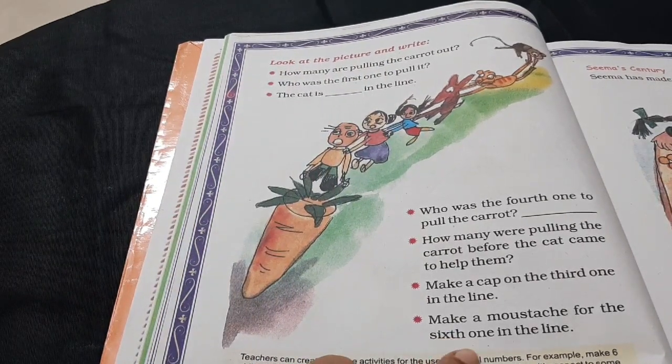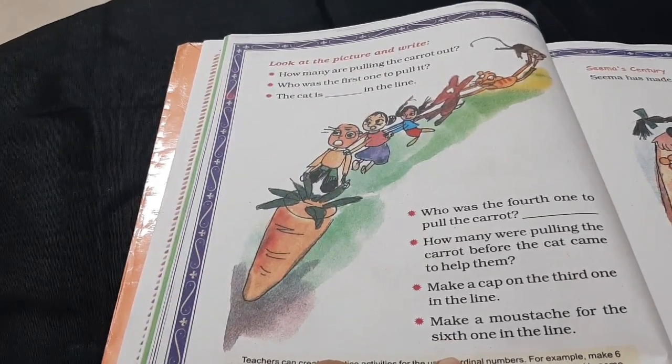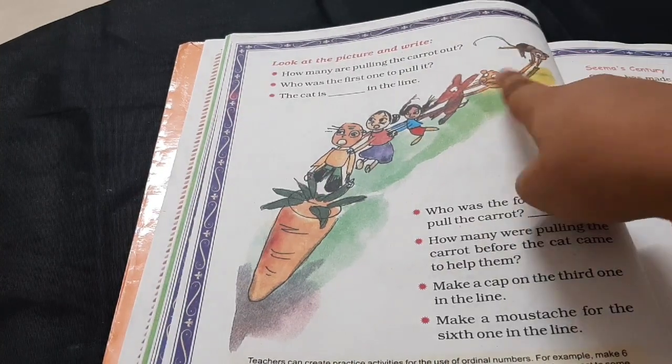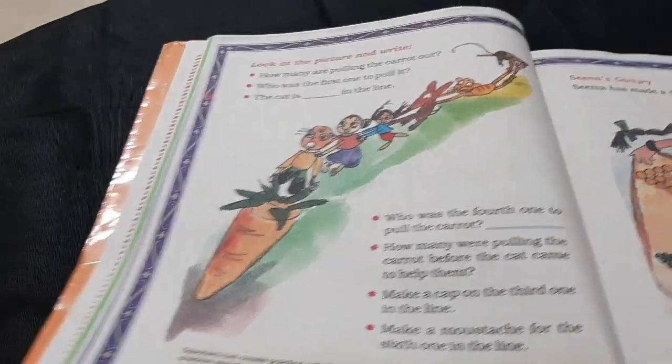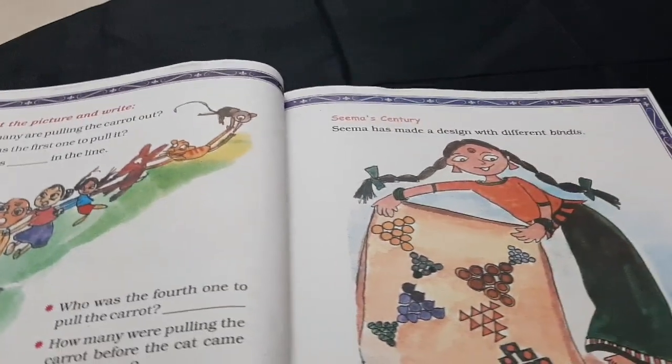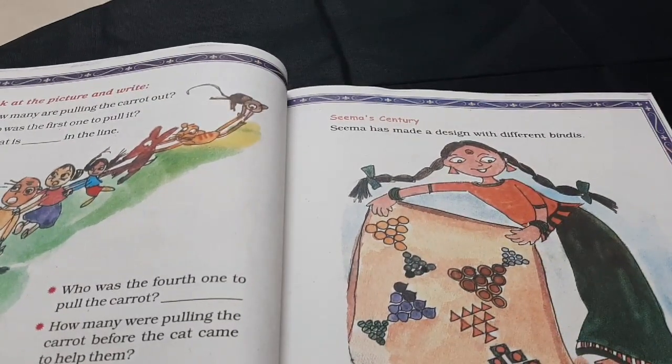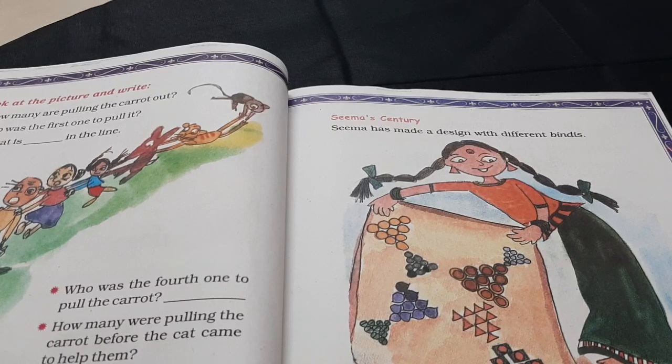Make a moustache for the sixth one in the line. Sixth one. Who was the sixth one? The mouse is the sixth one. You have to make a moustache for her. Yes. Next. Seema's sanctuary. Seema has made a design with different bindis.